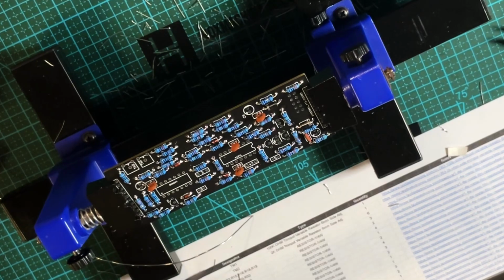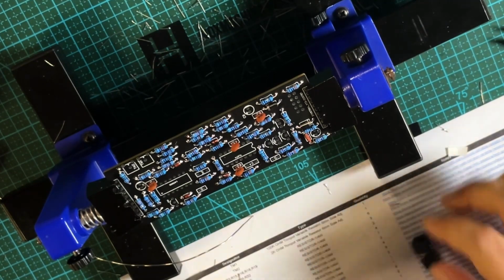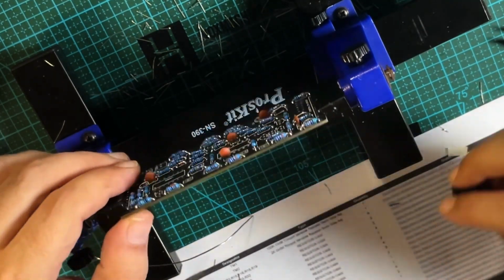So now we're gonna solder the power connector. This is really important. I really want you to remember this. This connects in the back through your power supply system. And this is the only element on this board that you need to solder in the back.